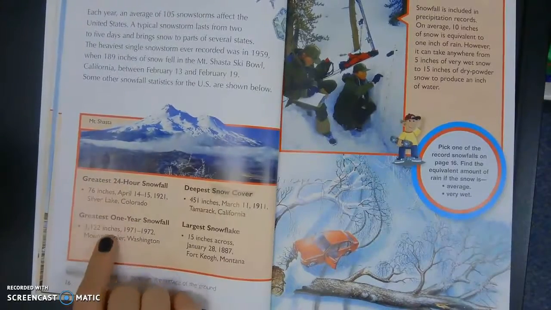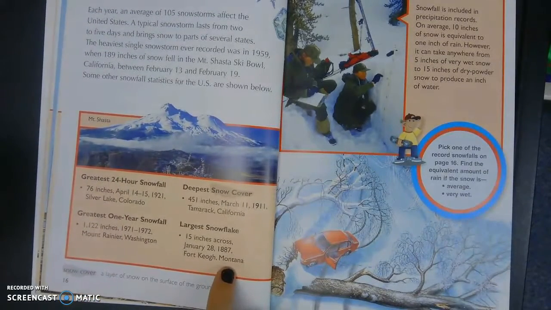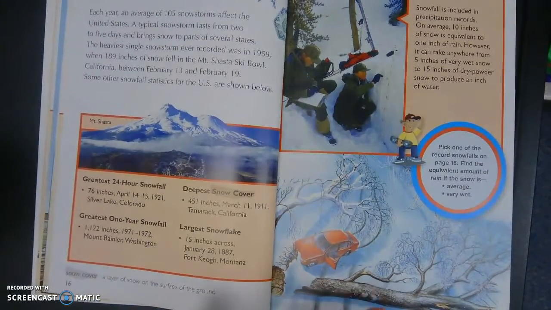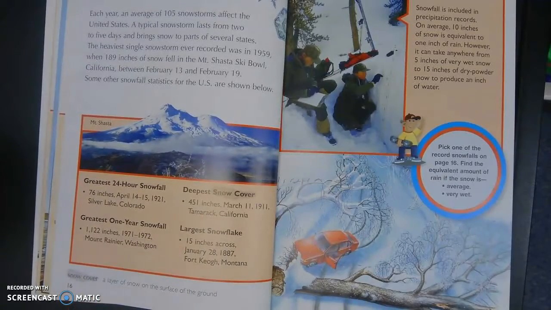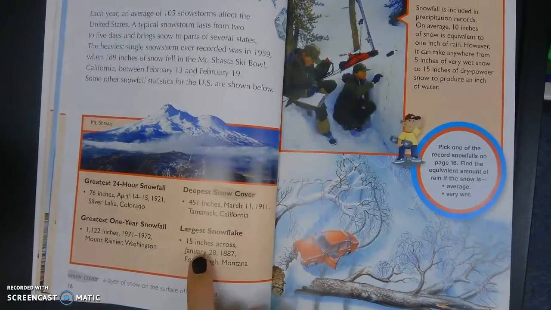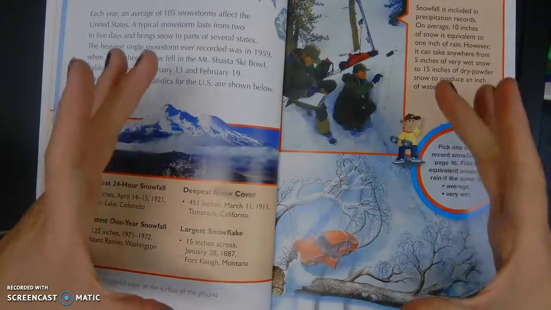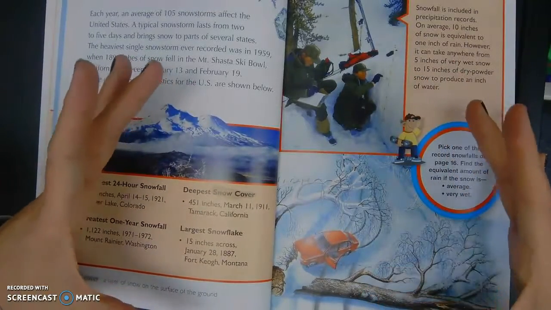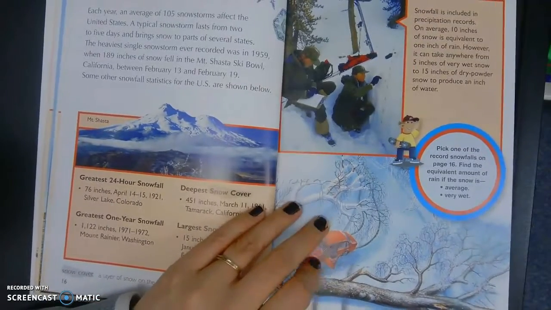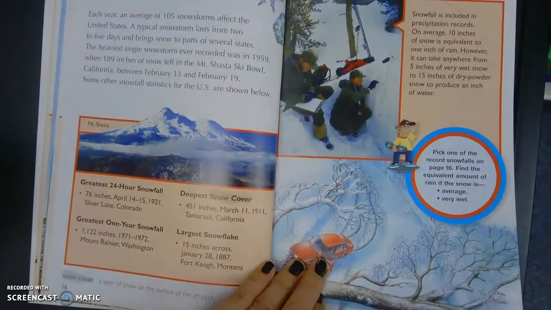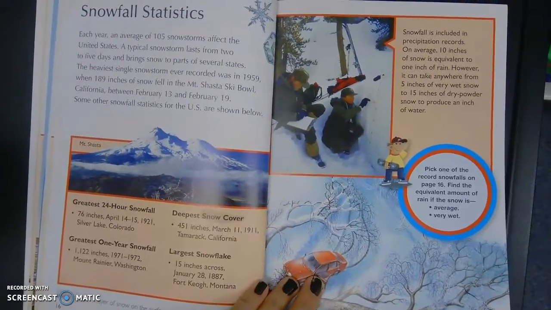This one's a nice little text feature here, too. It's showing a picture of a mountain with snow, of course, but then it's giving me some good information for the greatest 24-hour snowfall, the greatest 1 year, the deepest, and the largest snowflake. Look at that. It's 15 inches. That's big. That's like, what, like that? That's a huge snowflake. It'd cover your face. One snowflake. Can you imagine trying to catch a 15-inch snowflake on your tongue? That'd be crazy.